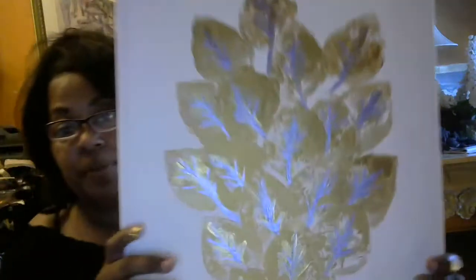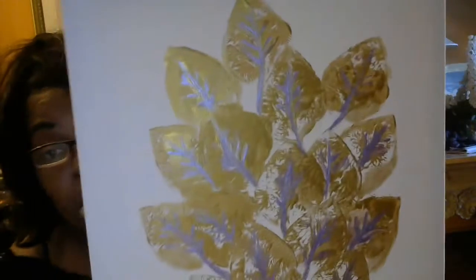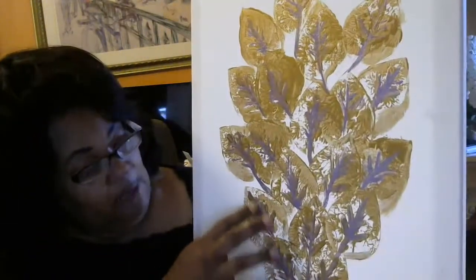I wanted to show you, let me go backtrack. This is a piece of art. You can see that it's leaves, but they have purple stems. What kind of art piece do you think that is? It's one of them ones that we went over.